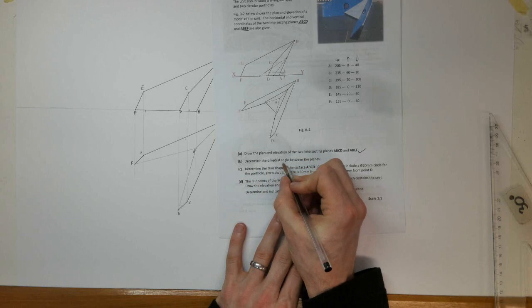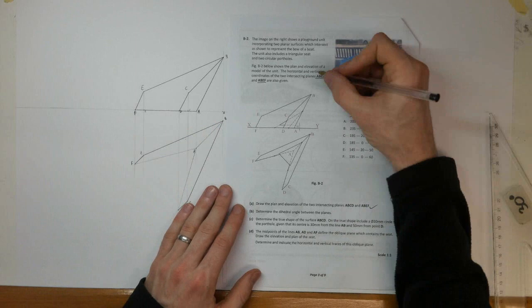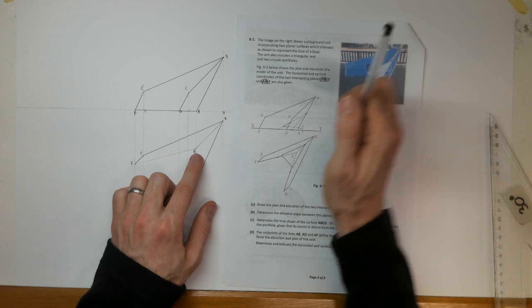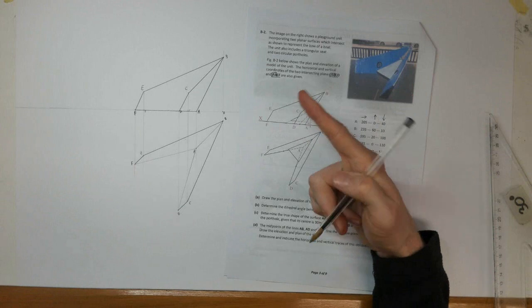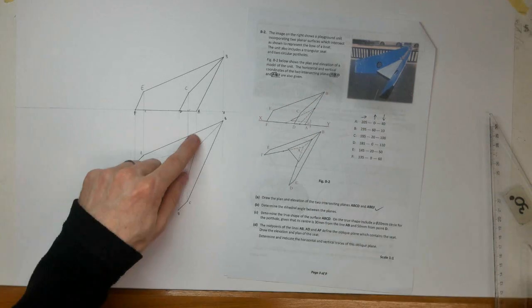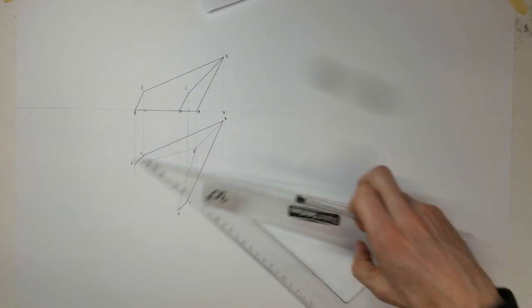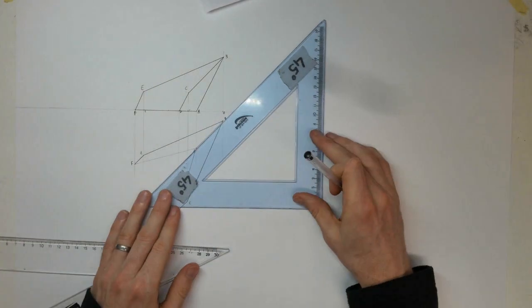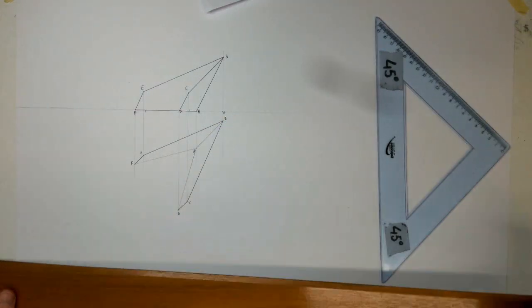I want to determine the dihedral angle between the planes. So the line of intersection between both of these planes is AB. It's the shared line between them. Okay, so here's our line of intersection. We need to get, first of all, the true length of that line and then see it as a point view. So I'm going to take an auxiliary looking perpendicular, an auxiliary elevation. Sliding set squares. Oh, that's at 45 degrees potentially. Make life a little bit easier for us.